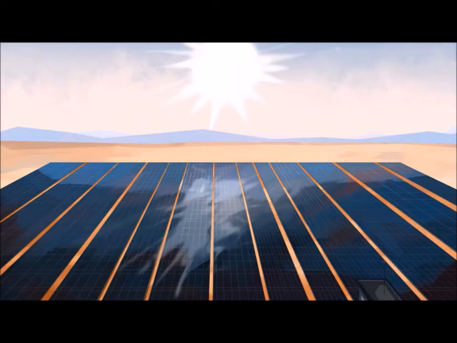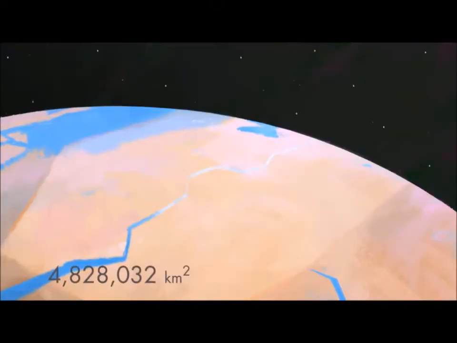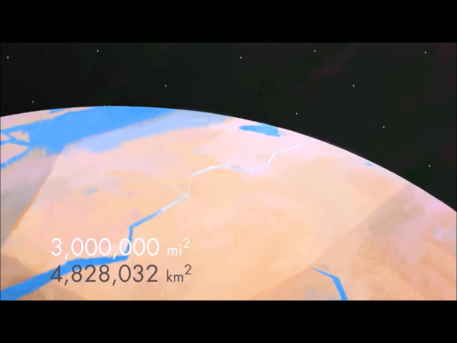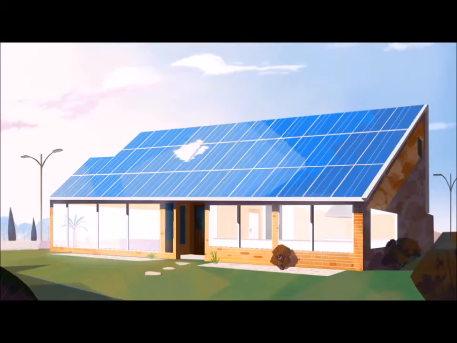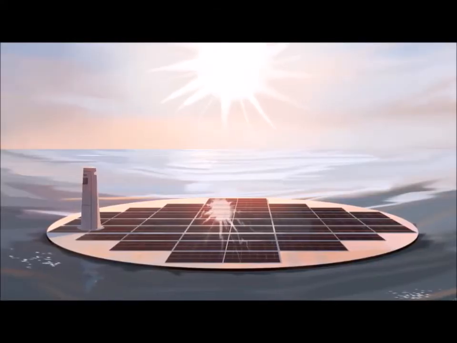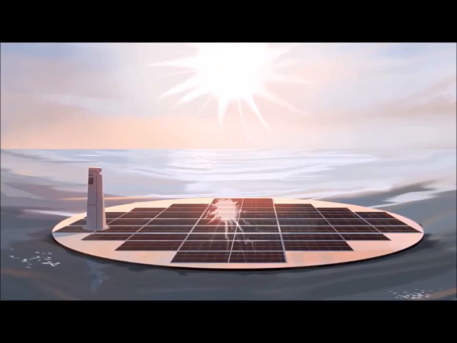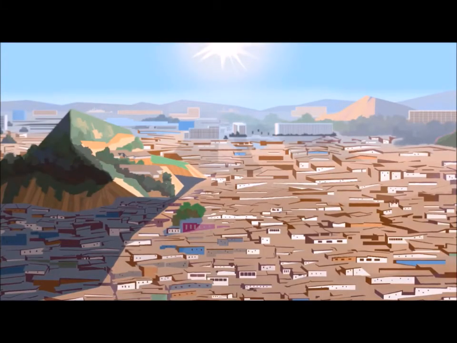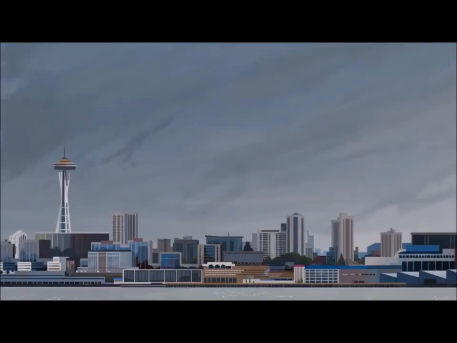Following the work of Russell Ohl in the 1940s, researchers Gerald Pearson, Calvin Fuller, and Daryl Chapin created the crystalline silicon solar cell in 1954. These early solar cells cost $286 per watt and reached efficiencies of 4.5 to 6%. By 2012, available efficiencies exceeded 20%, and the maximum efficiency of research photovoltaics was in excess of 40%.